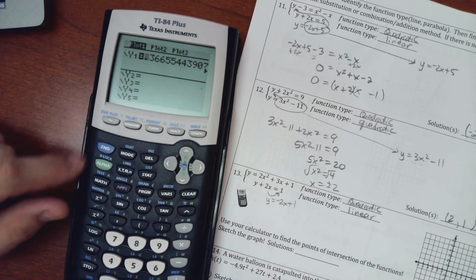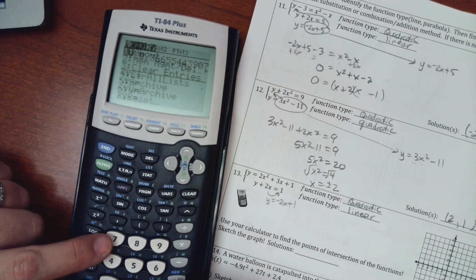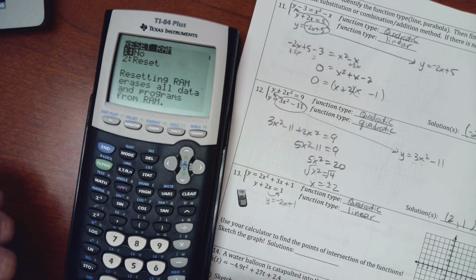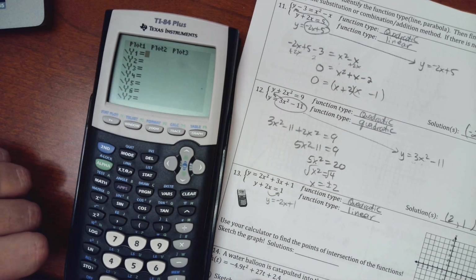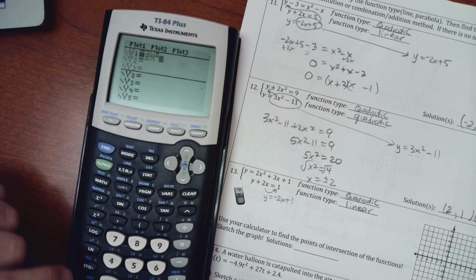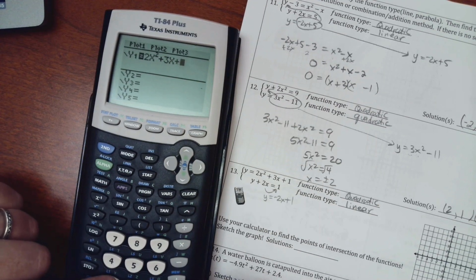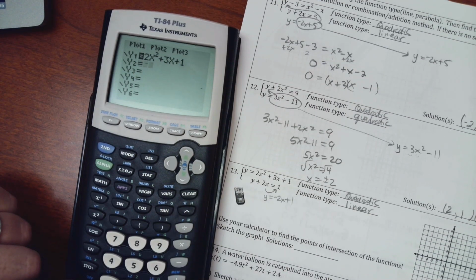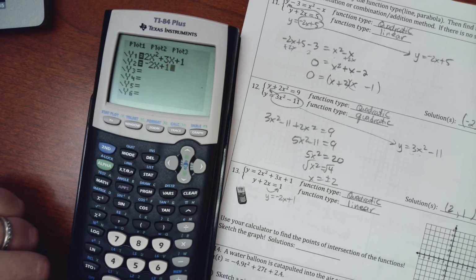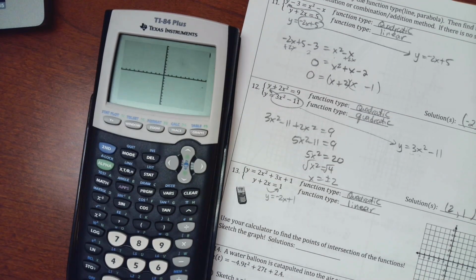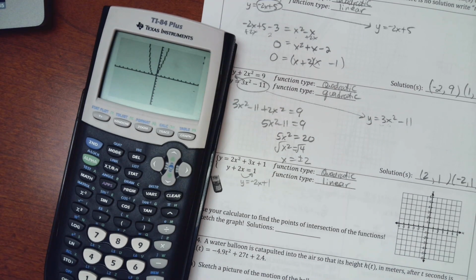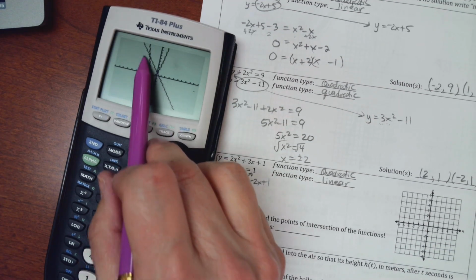Now, I just did all that plot stuff, so I'm going to use second memory 7 1 2 to clear that out. So back in my y equals, I got 2x squared plus 3x plus 1. And then I got negative 2x plus 1. All right, so let's go ahead and graph these and see what we got. Okay, I got two nice solutions there.